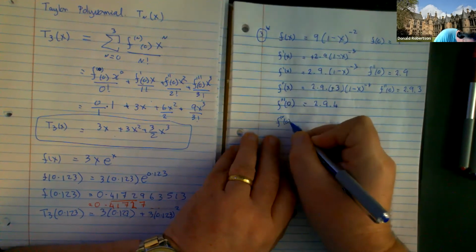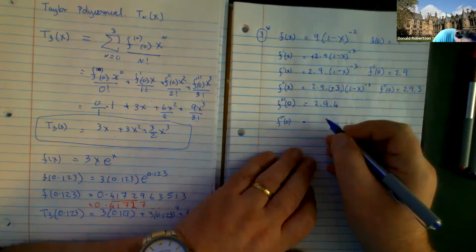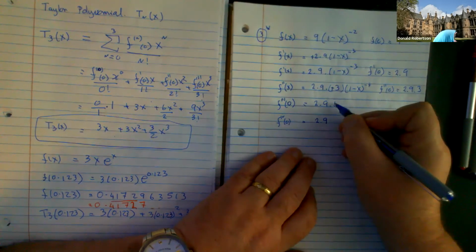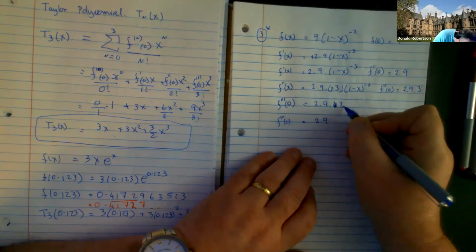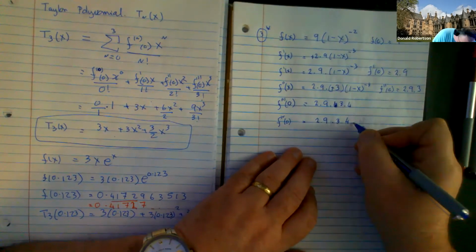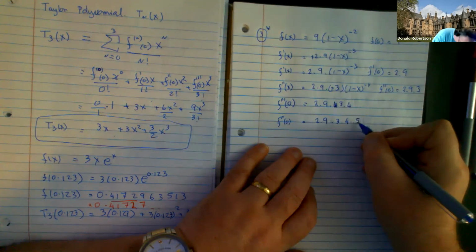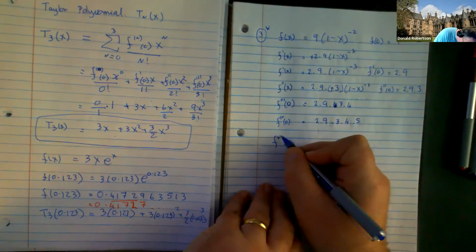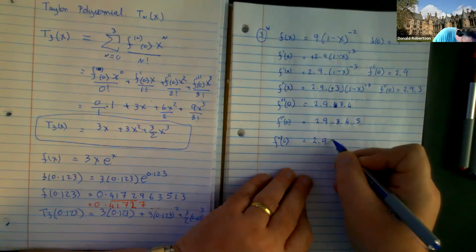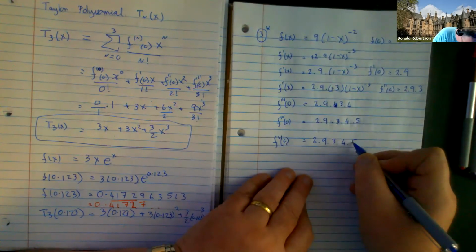Fourth derivative at 0 ends up being 2 times 9, and there's a 3 and a 4 there, times 3 times 4 times 5. And if I do the fifth derivative at 0, it ends up being 2 times 9 times 3 times 4 times 5 times 6.